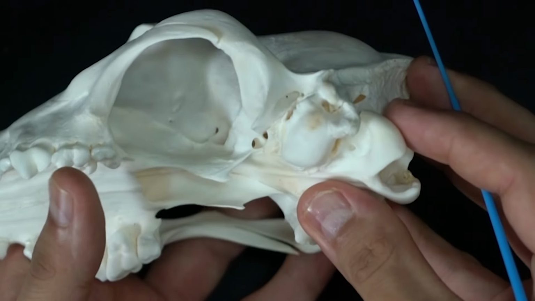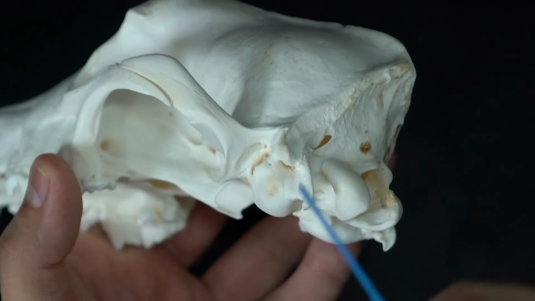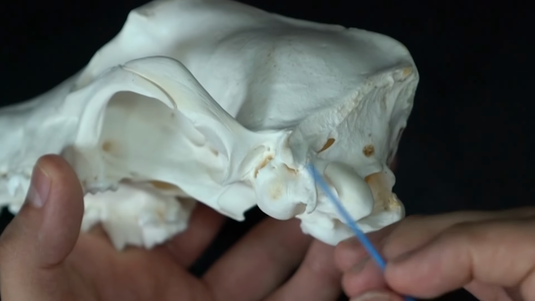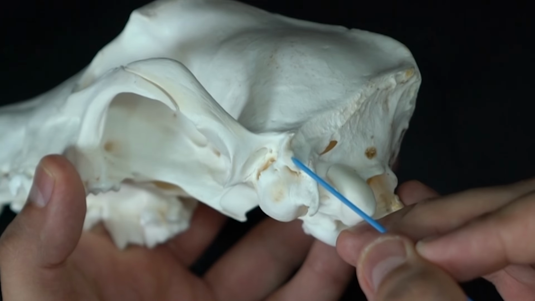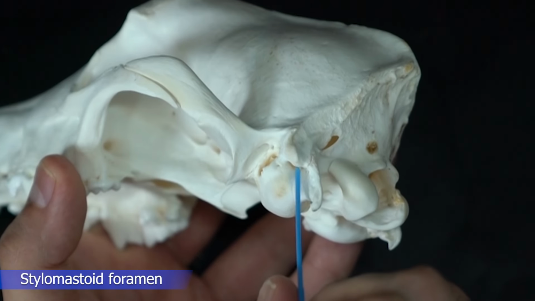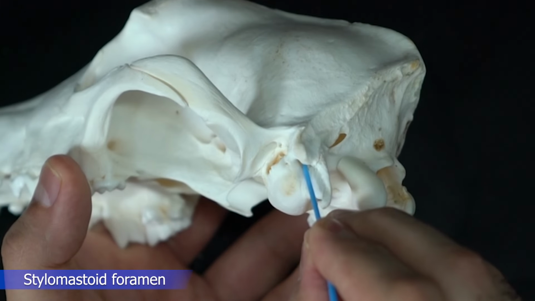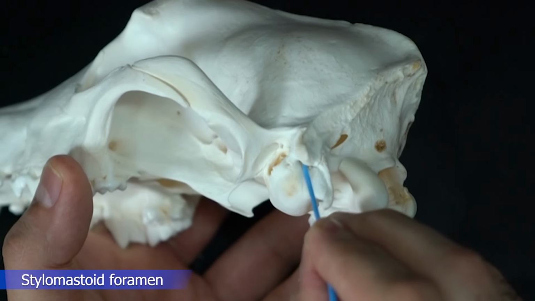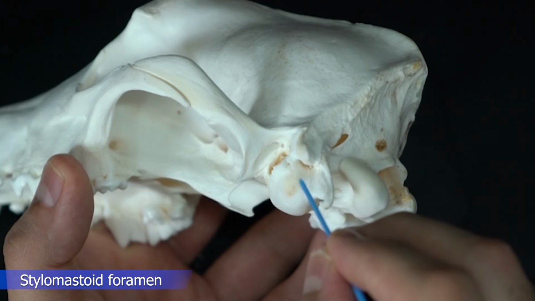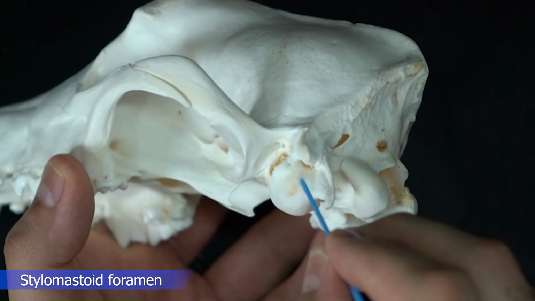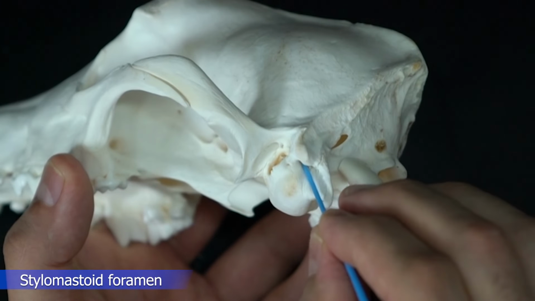Okay, and here we forgot just to mention the foramen located in all animals between the mastoid process and the styloid process, called the stylomastoid foramen. This foramen is the stylomastoid foramen. This is the exit of the cranial nerve number 7, or the facial nerve. In dogs there is no styloid process, and that's why we have just the mastoid process.